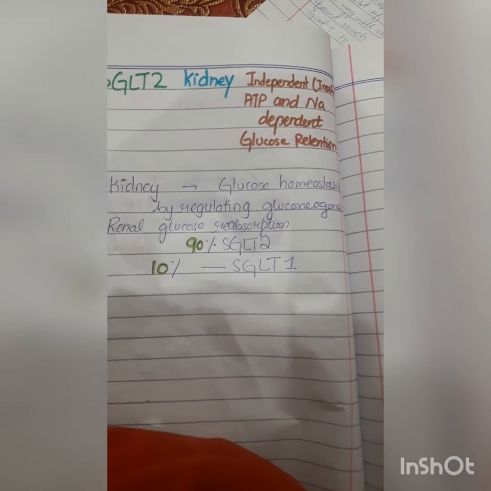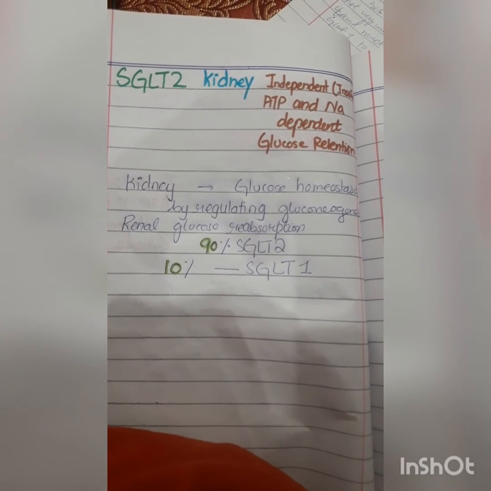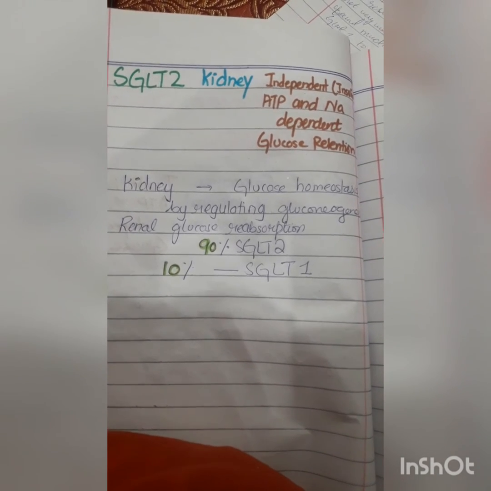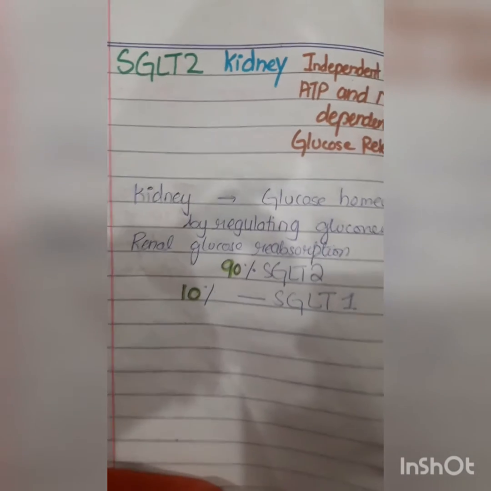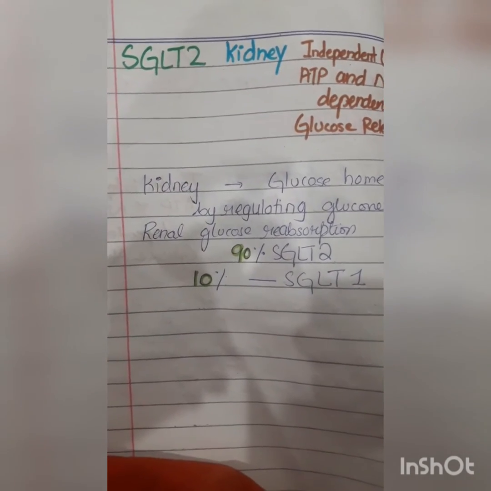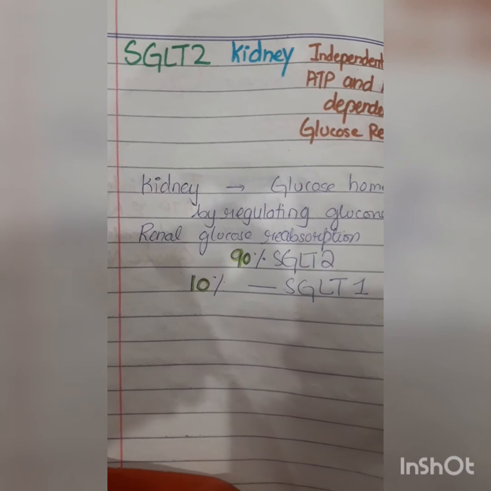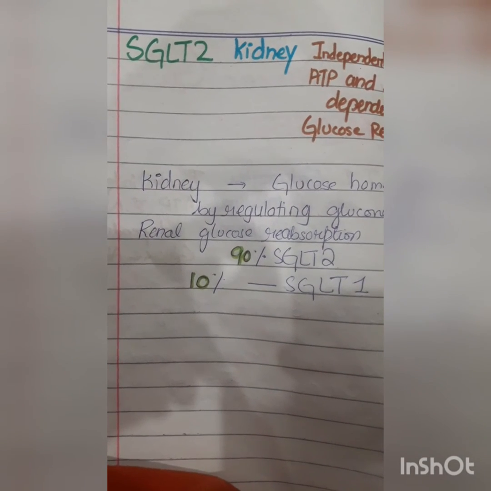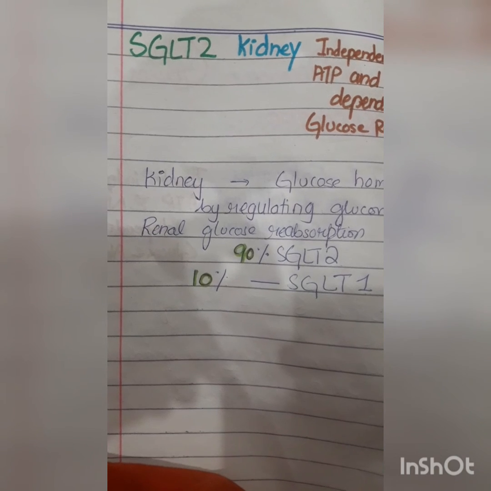SGLT2 is the second sodium dependent glucose transporter, and it is independent of insulin, and it is sodium and ATP dependent, and its main role is in glucose retention. In the kidney it plays a main role in glucose homeostasis, and renal glucose reabsorption happens 90% in SGLT2 and 10% in SGLT1. So this is one of the very important transporters, and in order to be healthy and not have conditions like glycosuria, we must have these transporters actively functioning.